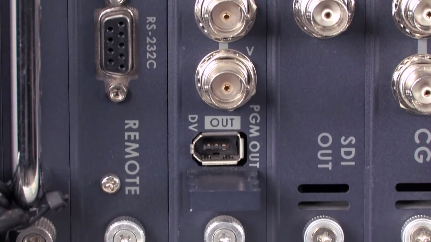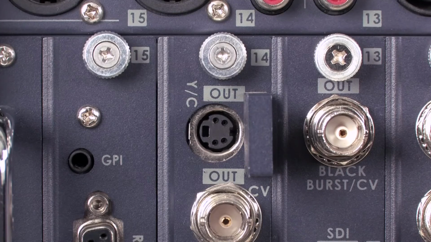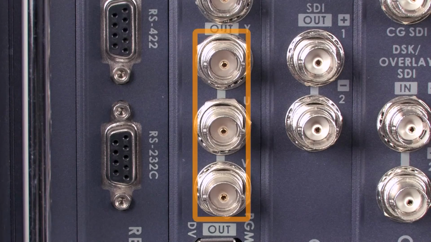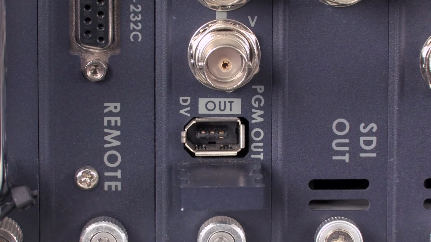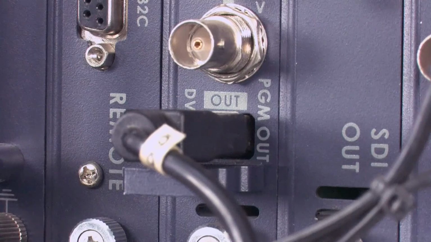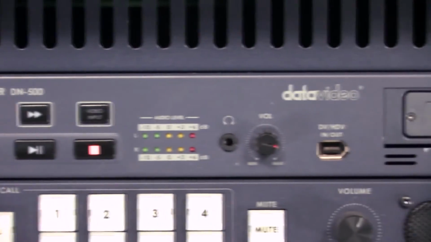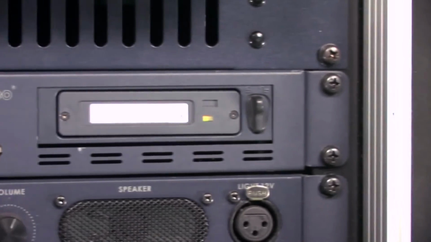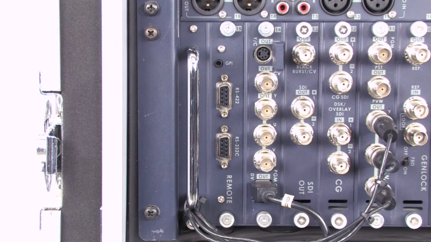This card, apart from SDI, offers composite video, S-video, component video, and DV outputs. The DV output also carries embedded audio in the video signal. In the MS-900, the DV output interface already connects to DN500 hard disk recorder for ease of use and direct recording. Card slot 15 is for a remote control card slot.